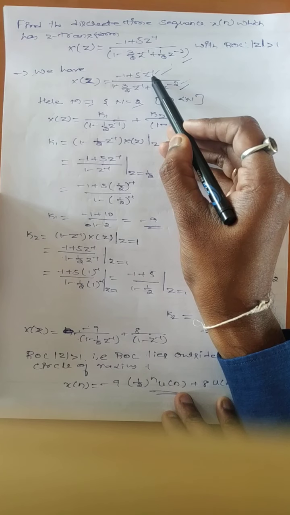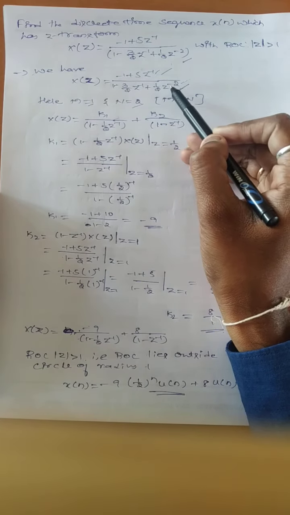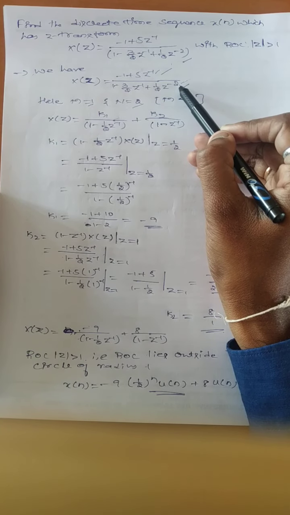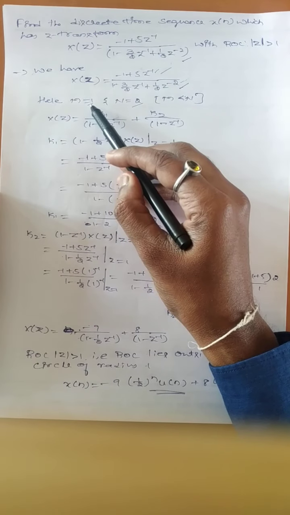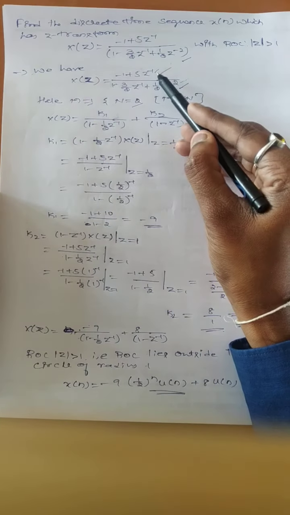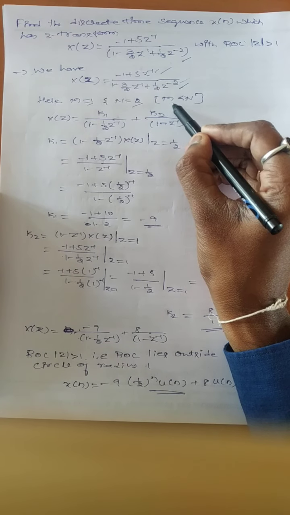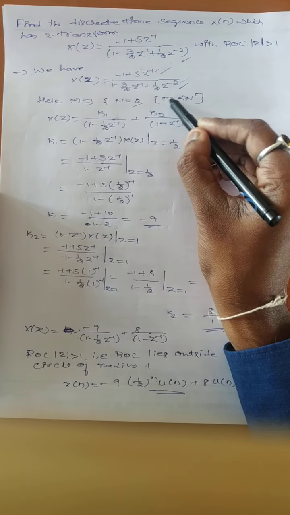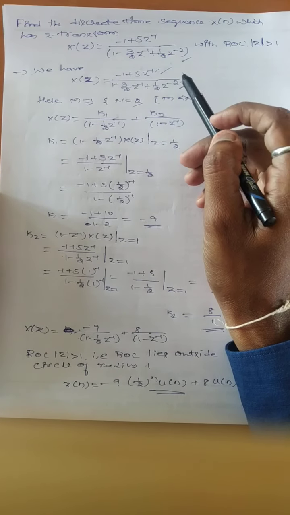Don't get confused with the minus 1; it should be taken as plus 1, and here it should be taken as plus 2 while taking the orders. So in this problem m is less than n is satisfied, and now we can solve the problem using the partial fraction expansion method.